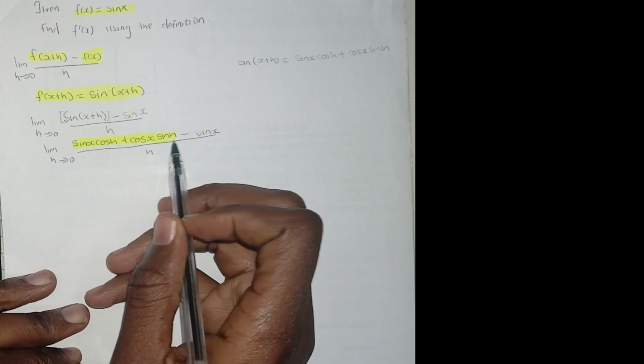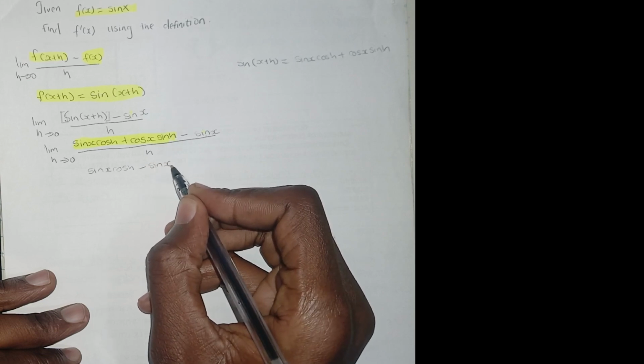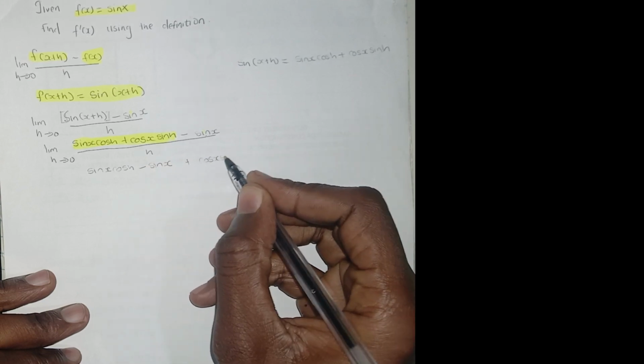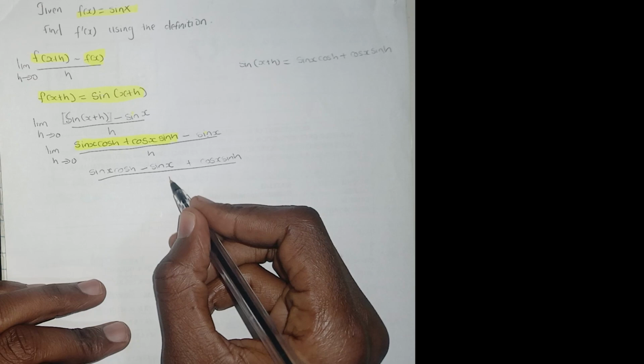Now what we need to do is to find the factor sin x. There is sin x here, so we can just say sin x cos h minus sin x, plus cos x sin h, now all divided by h, lim, right?